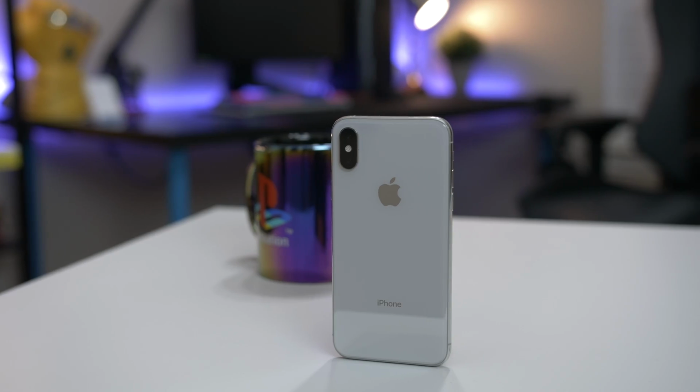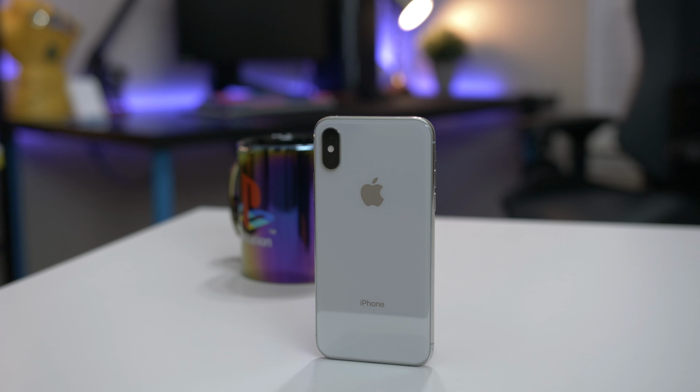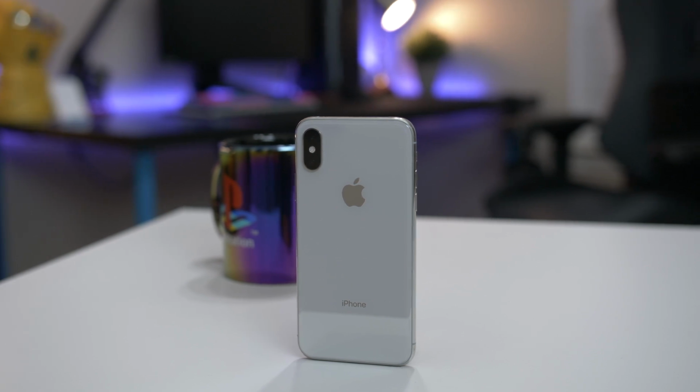So with all of that being said, that'll pretty much wrap up episode 2 of Camera 360. Overall, we gave the iPhone XS/XS Max a 7.7 out of 10.